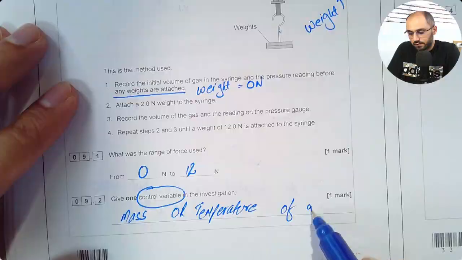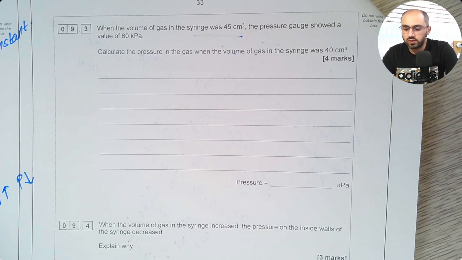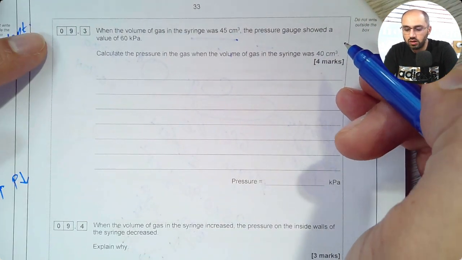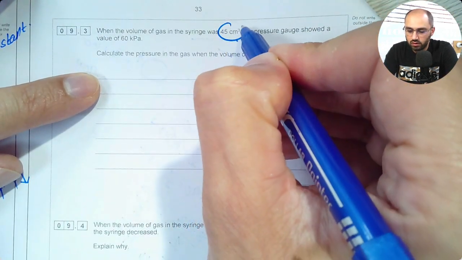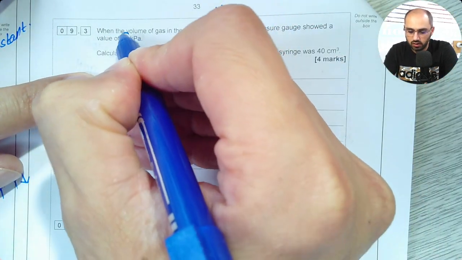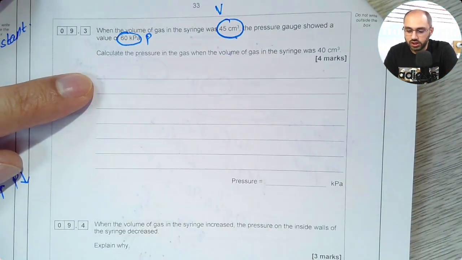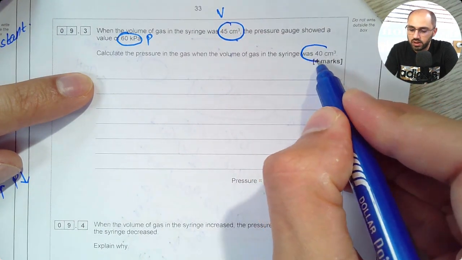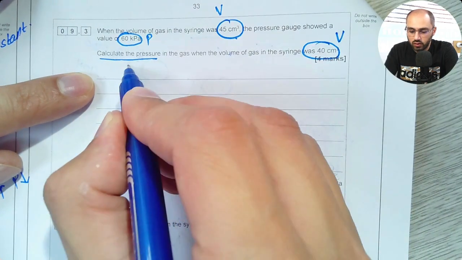of gas. Next part of the question says, when the volume of gas in the syringe was 45 centimeter cube, the pressure gauge showed a value of 60 kPa. So this is my value of V and this is the value of P. It then says, calculate the pressure in the gas when the volume of the gas syringe was 40 centimeter cube. This is again my volume, and the question is talking about finding pressure.